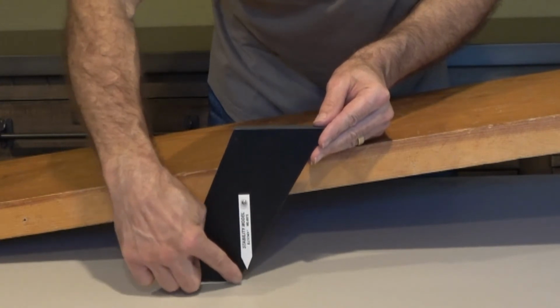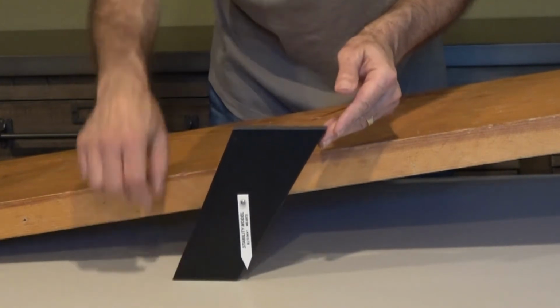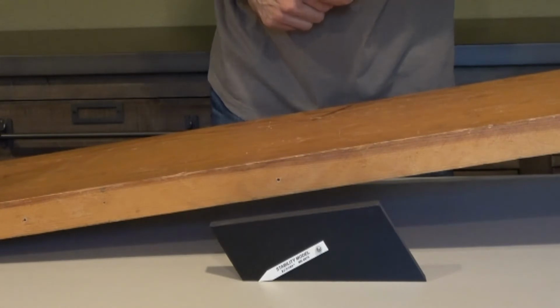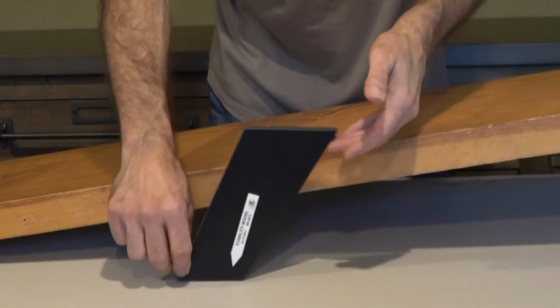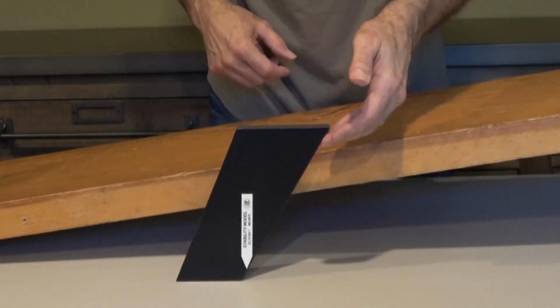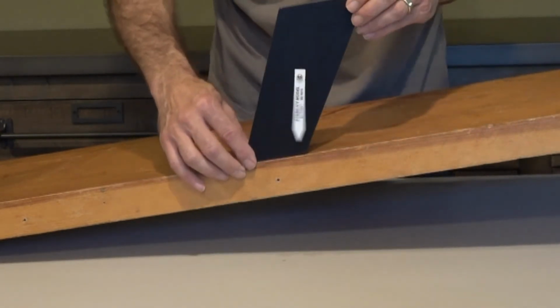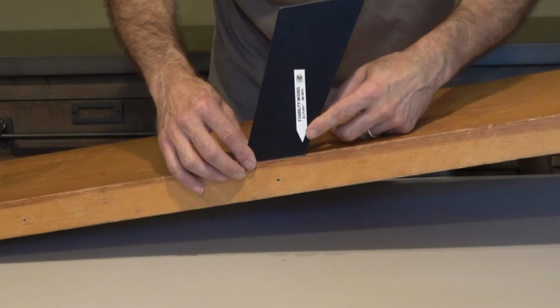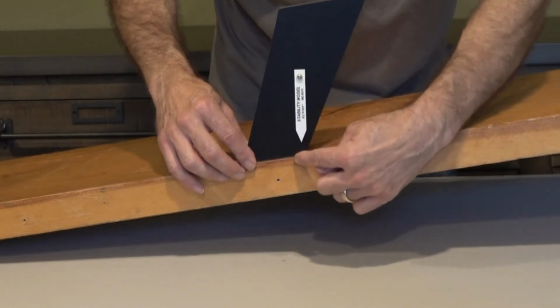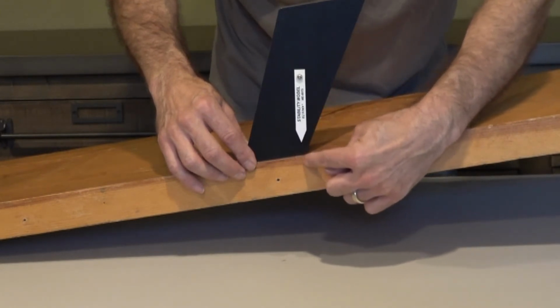Where is it in this case? What's going to happen? Put it on an incline, and notice where the arrow is now with regard to the support base.